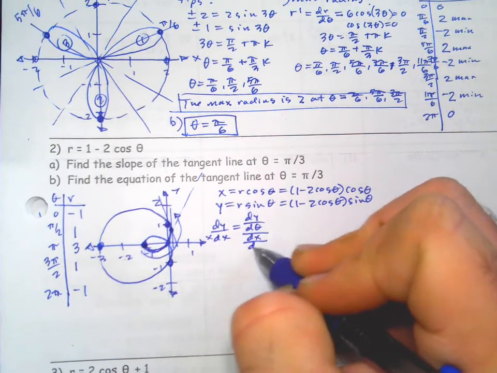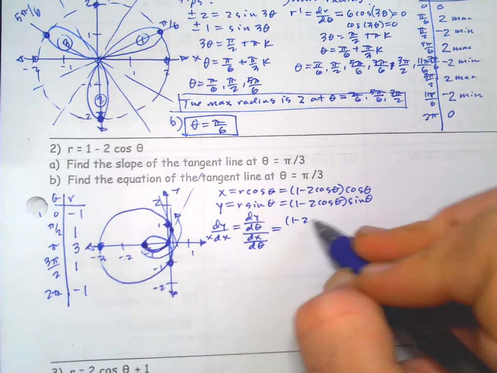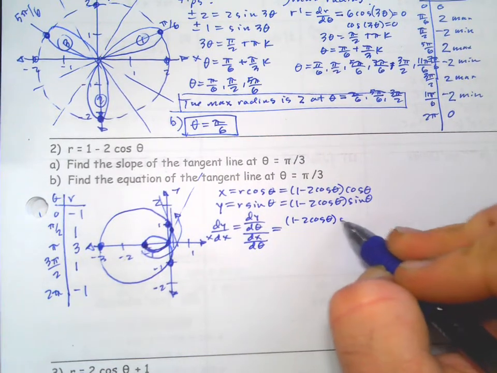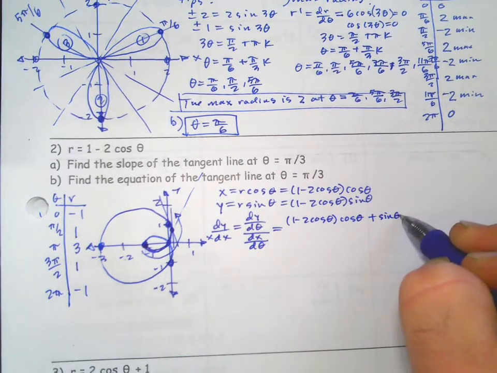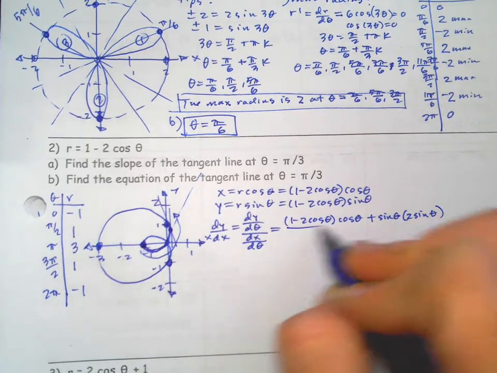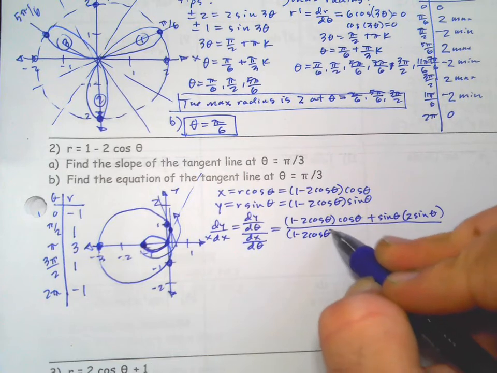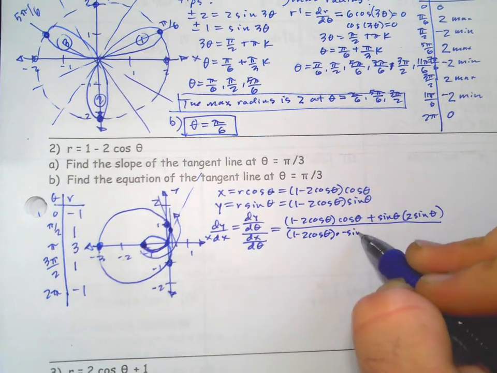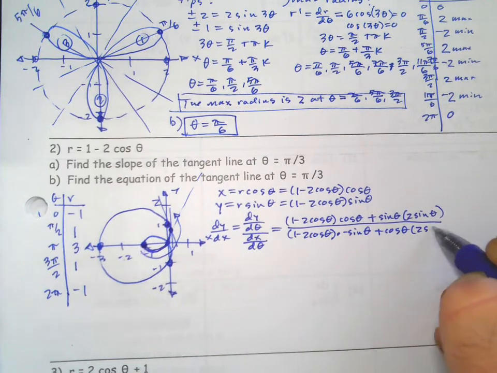And this isn't a special case, so we've got to just do it all the way out. So (1 minus 2 cosine theta) times derivative of sine, which is cosine theta, plus sine theta times derivative of what's inside, which is positive 2 sine theta. And that's the top. The bottom's going to be (1 minus 2 cosine theta) times negative sine theta plus cosine theta times positive 2 sine theta. Okay.